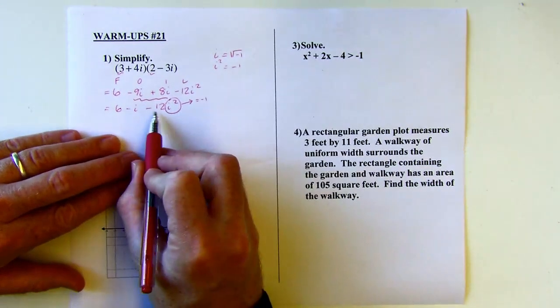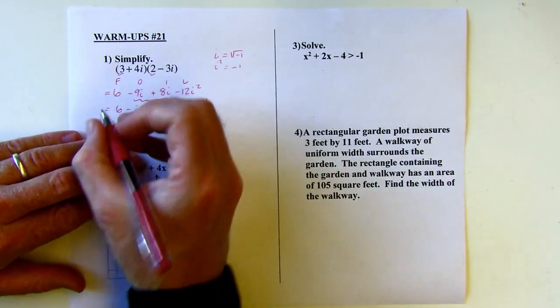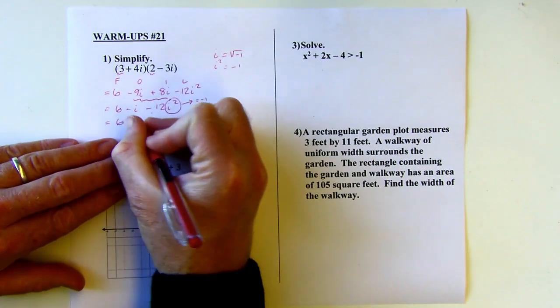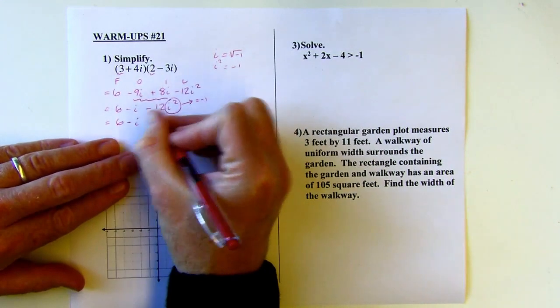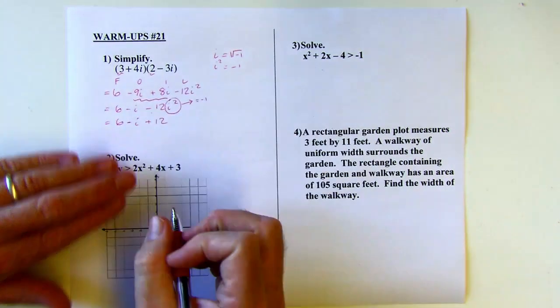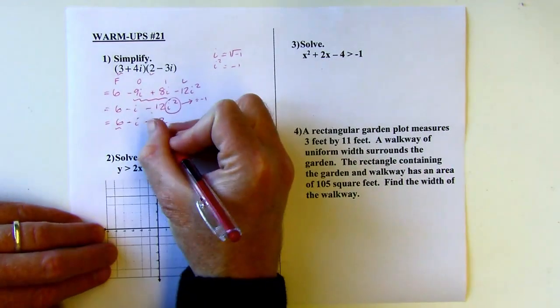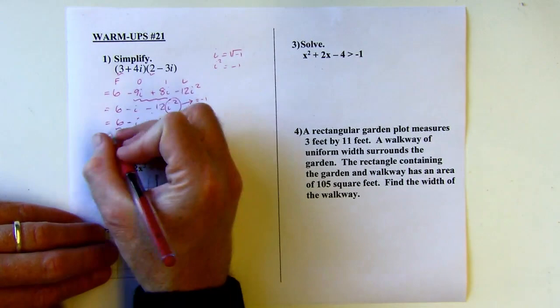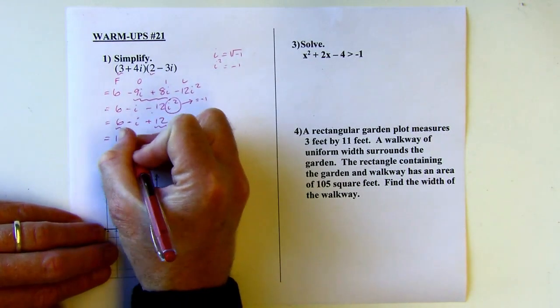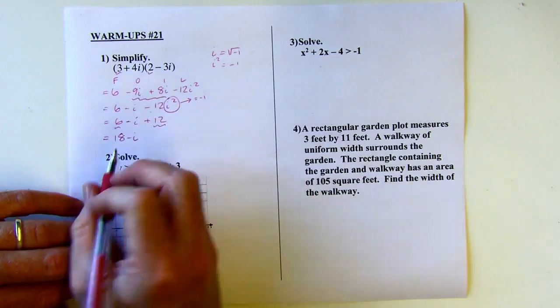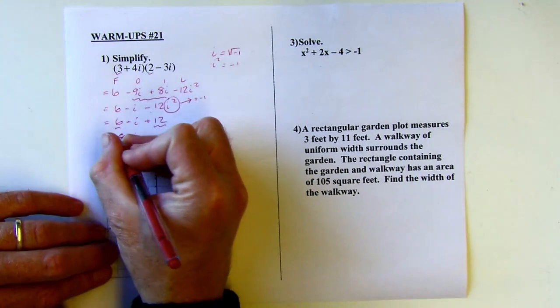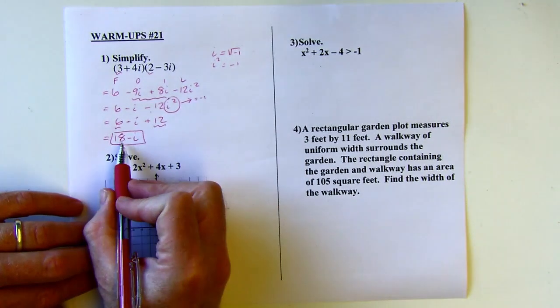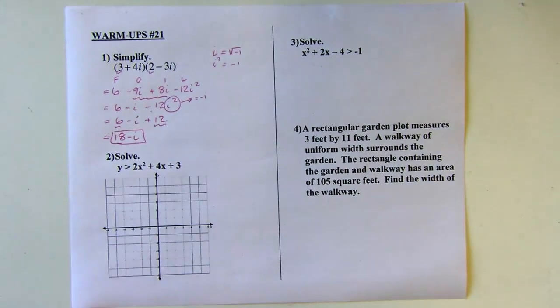Okay, so this term over here, I've got negative 12 times negative 1. So negative 12 times negative 1 would be positive 12, okay? And then I have more terms that I can combine. So 6 plus 12 would give me 18. You could write negative i plus 18, but typically with a complex number like this, we'll put the real part in front and the imaginary part in the back. Okay, so I got 18 minus i.